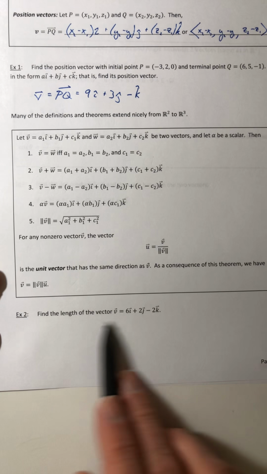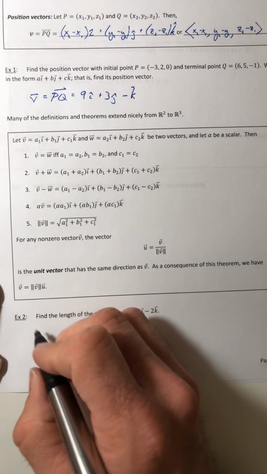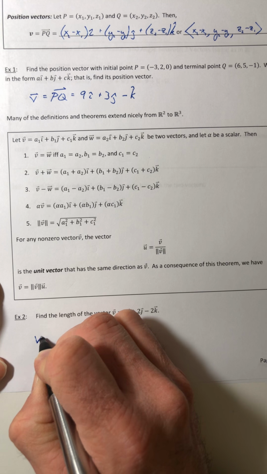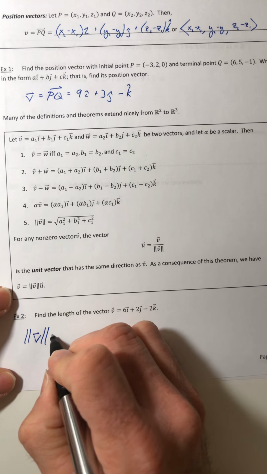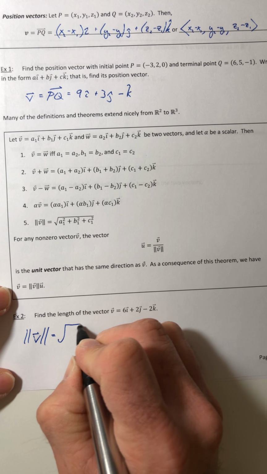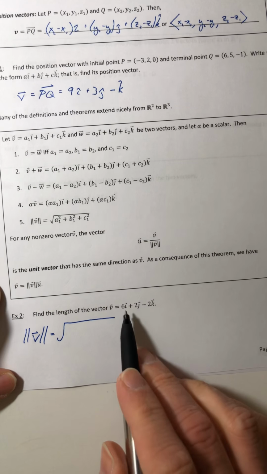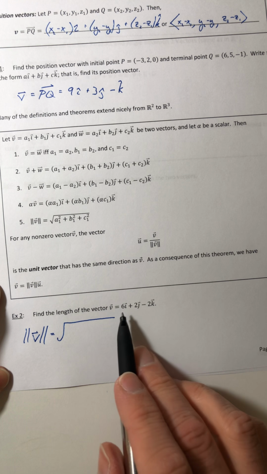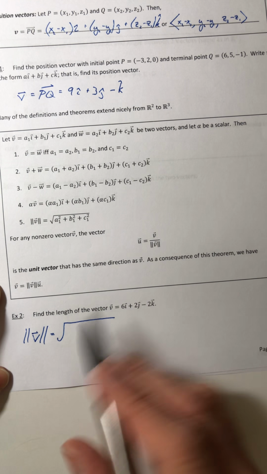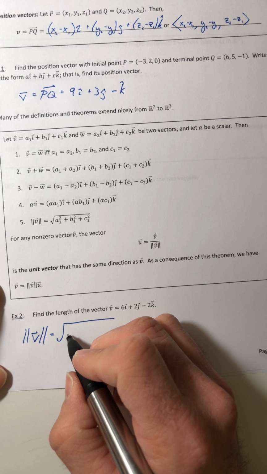Okay, so example 2, find the length of that vector. So what's the magnitude? So it's still going to be the square root, and then you're still going to take the numbers involved in here. You're going to square them all. So now all 3 of them and add them up.